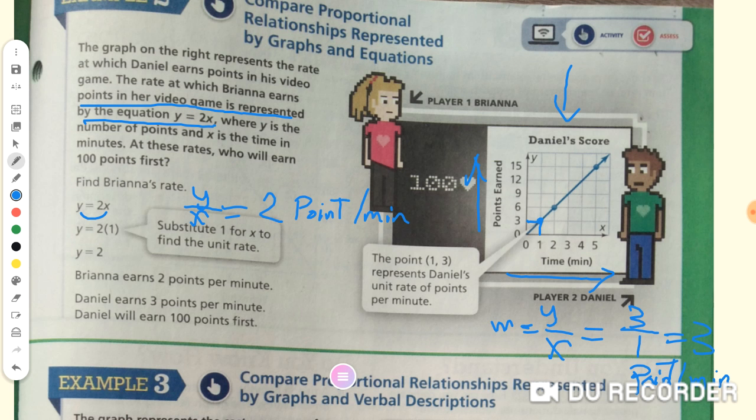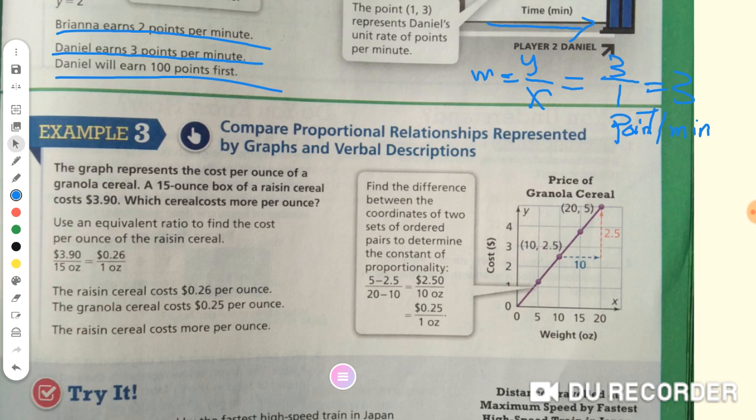So who will reach 100 first? Daniel earns 3 points per minute, but Brianna 2 points per minute, so Daniel will earn 100 points first, faster than Brianna.